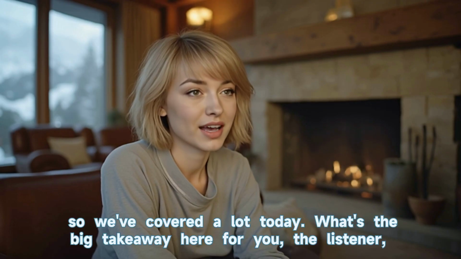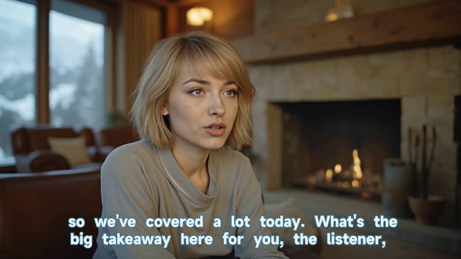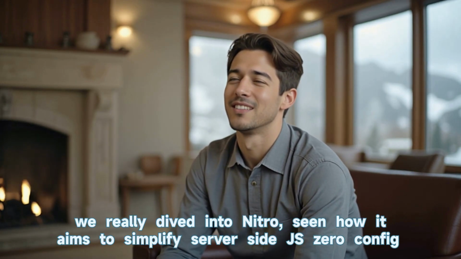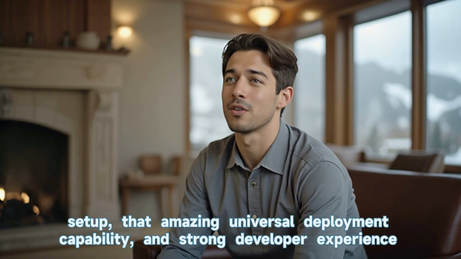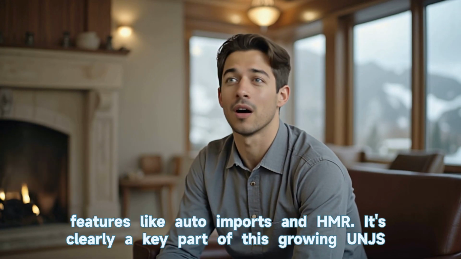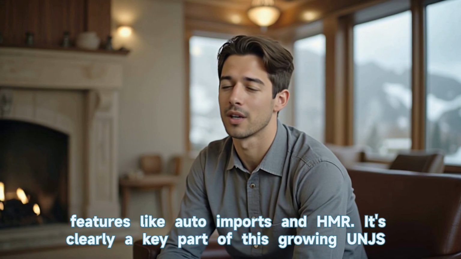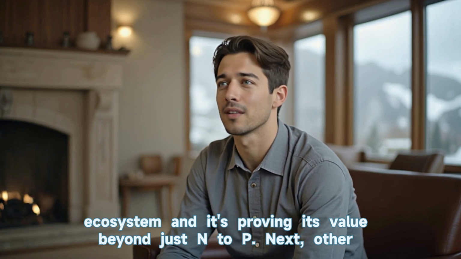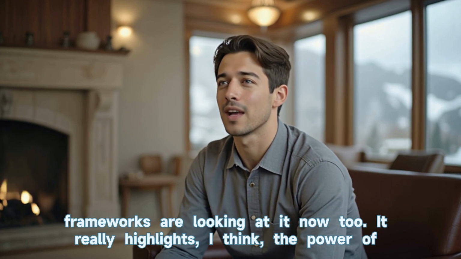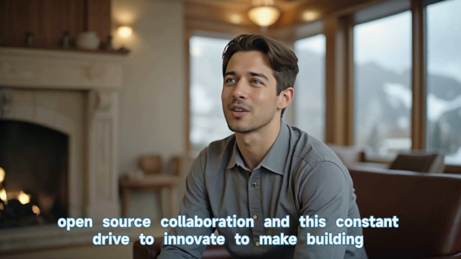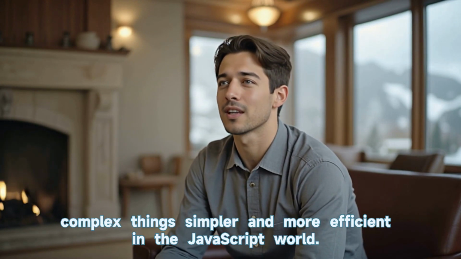Okay, so we've covered a lot today. What's the big takeaway here for you, the listener, trying to make sense of the web development landscape? We've really dived into Nitro, seen how it aims to simplify server-side JS: zero config setup, that amazing universal deployment capability, and strong developer experience features like auto imports and HMR. It's clearly a key part of this growing UnJS ecosystem, and it's proving its value beyond just Nuxt. Now other frameworks are looking at it too. It really highlights, I think, the power of open source collaboration and this constant drive to innovate to make building complex things simpler and more efficient in the JavaScript world.